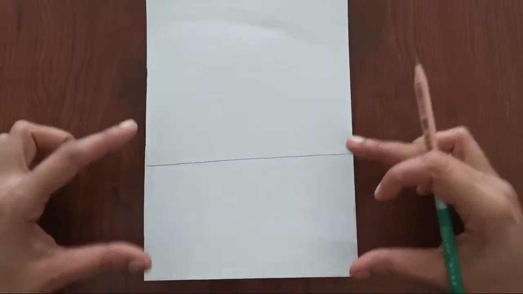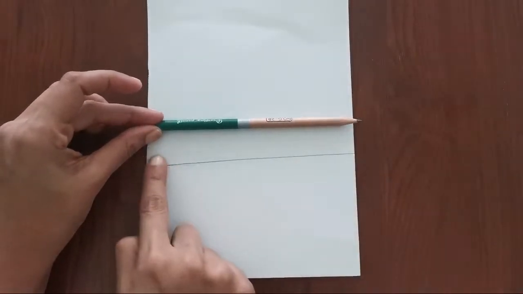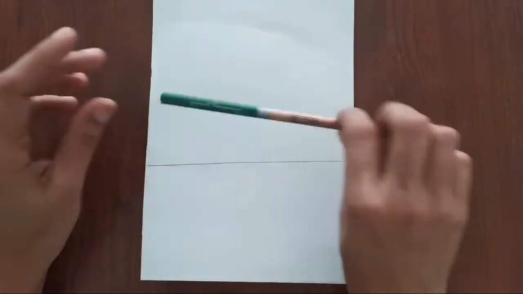So first let's do the sketching part. Okay, so I'll be making one horizontal line through here. Did you see, it's not in the middle. If it is in the middle, it will be over here. So I'm making it somewhat over here and make a proper horizontal line.